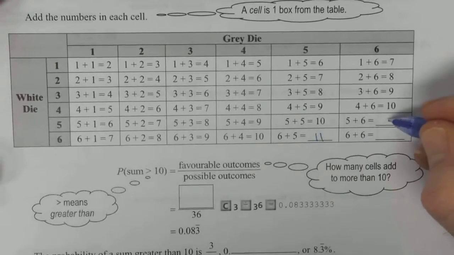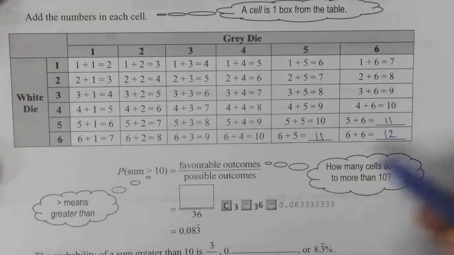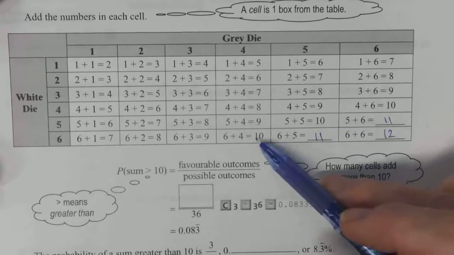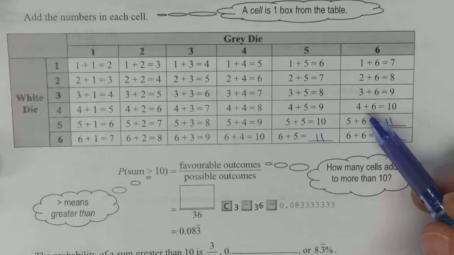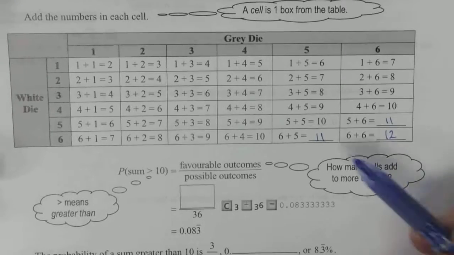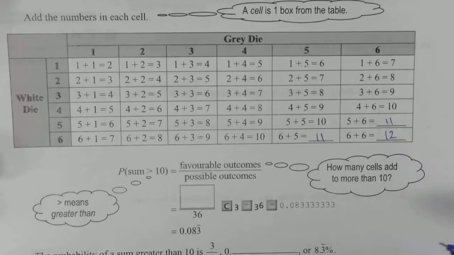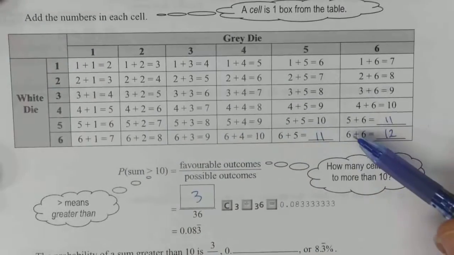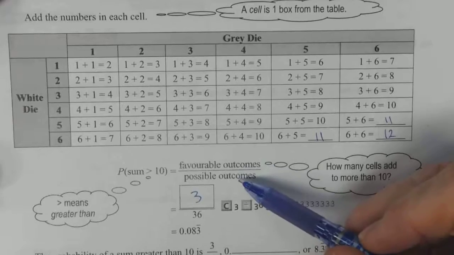And they're down here in the bottom right corner. It's these 3 that I just filled in. 10 is here, but it's asking for greater than 10. So that does not include 10. So you're looking for sums of 11 or 12. So there are 3 possible outcomes out of a total 36. 3 are favorable out of a possible 36.